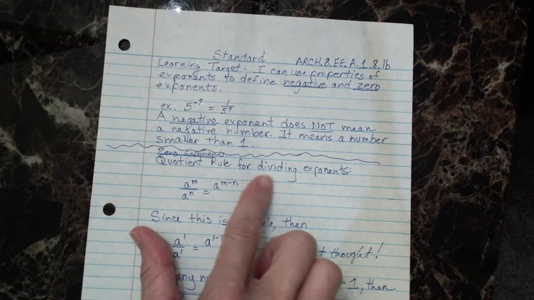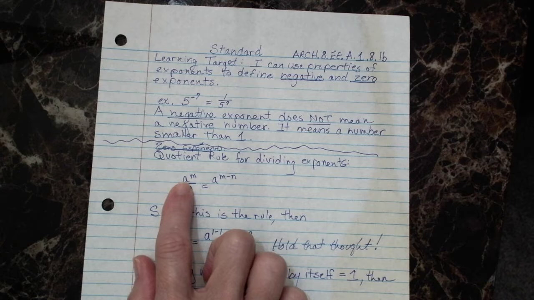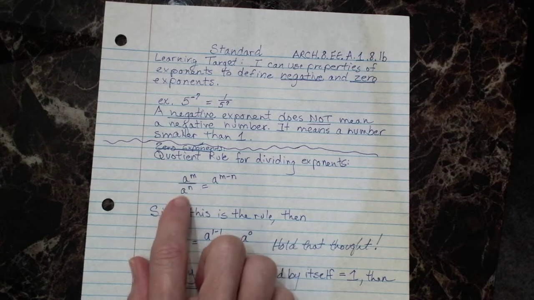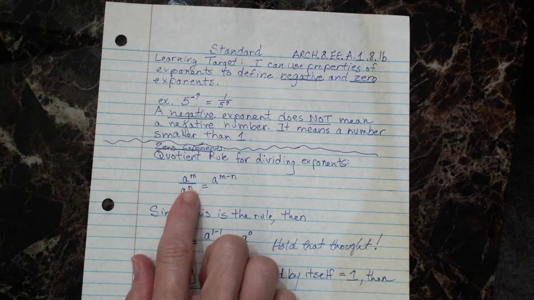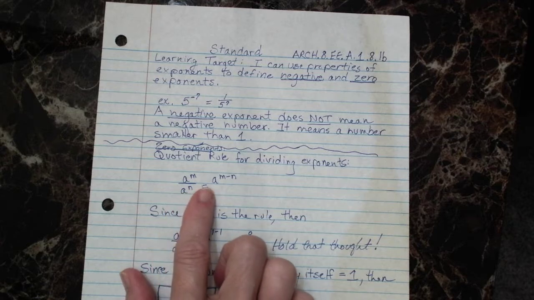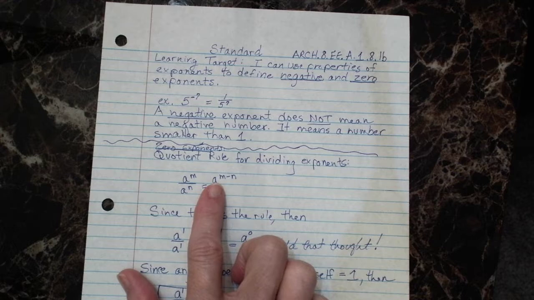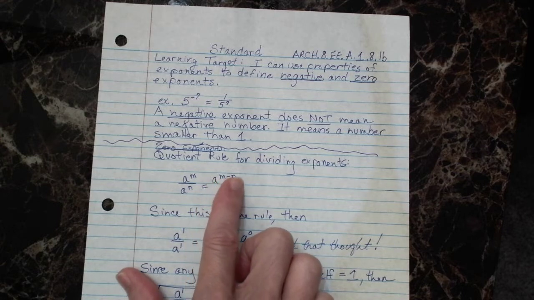Moving on to zero exponents. Remember the quotient rule for dividing exponents is a base a raised to the m divided by that same base raised to n. Now m and n can be different numbers or they can be the same number. And remember, if you want to simplify it, it equals a, just write the base once, and then m minus n.